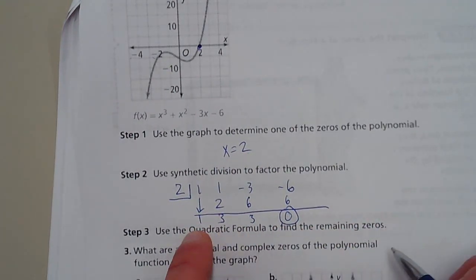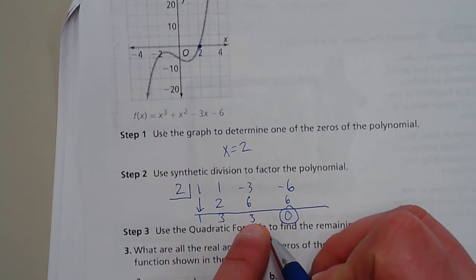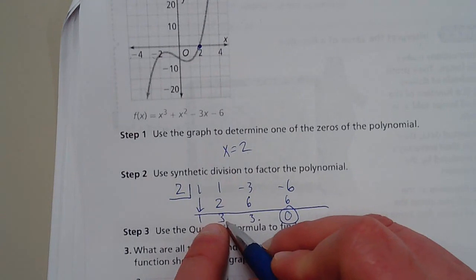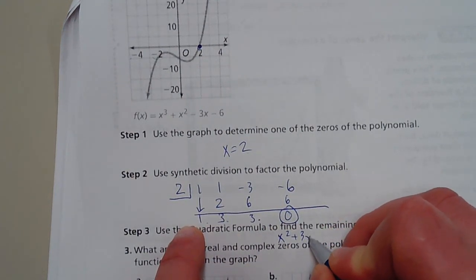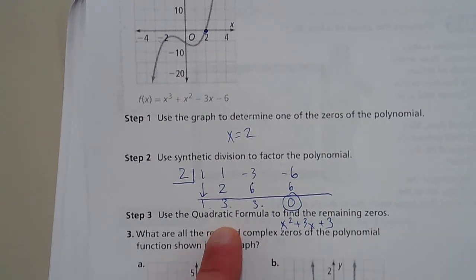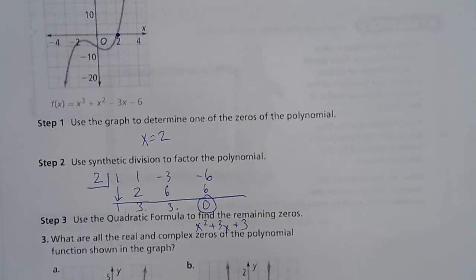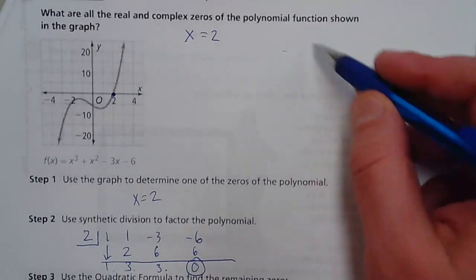What we now care about is this step 3. It says use the quadratic formula to find the remaining zeros. So this is the constant, linear, and quadratic terms. So this is x squared plus 3x plus 3. So now they're telling us put this into the quadratic formula, back from chapter 2, to figure out what those two most likely imaginary zeros are. So over to the side here, let us do that. Not a ton of space. Actually, let's just do it right up here. I think it'll be the best spot.